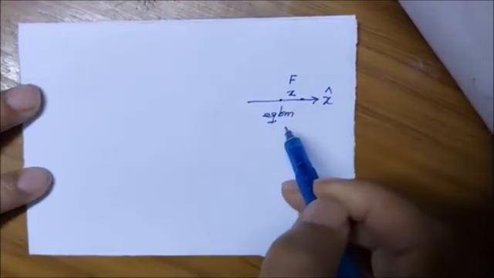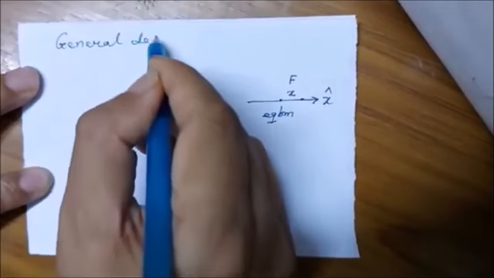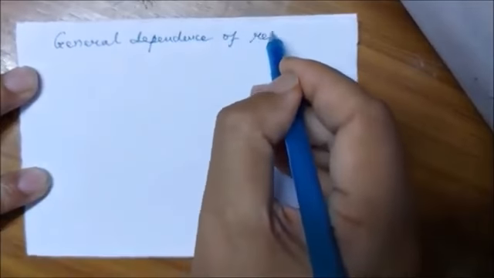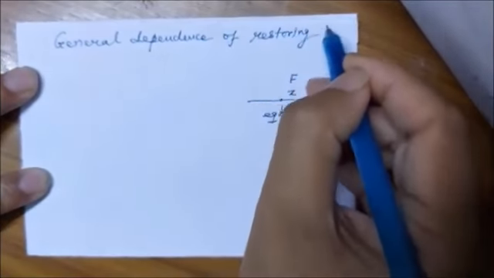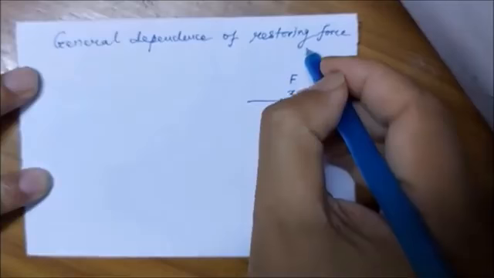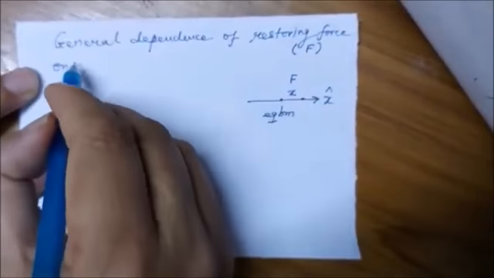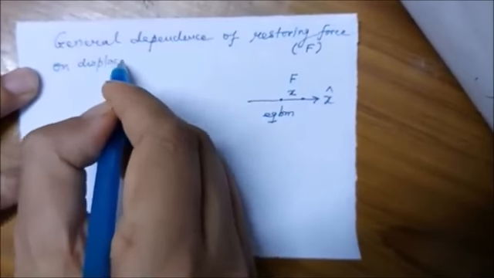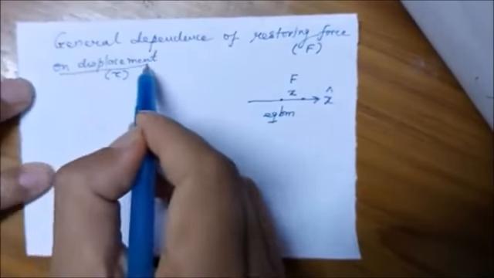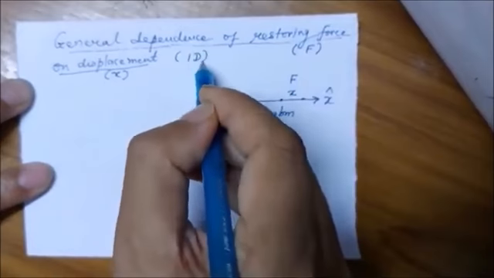So what we'll discuss now is the general dependence of restoring force, that is F, on displacement, that is x. And clearly we will be limited to one-dimensional discussion.